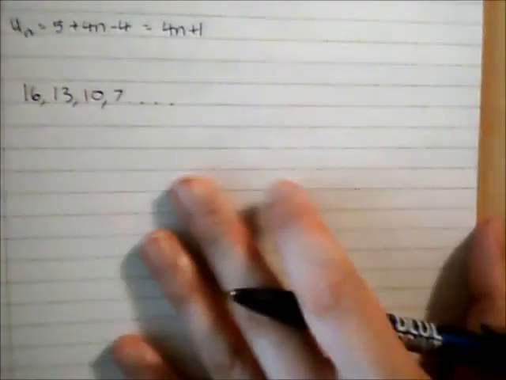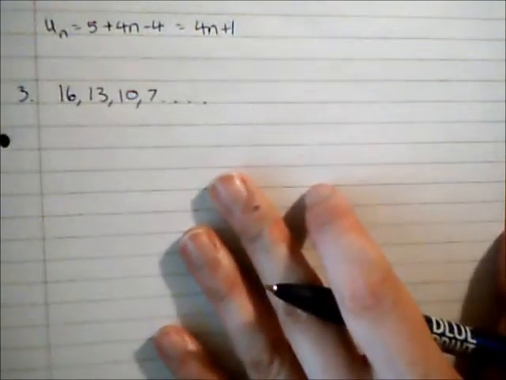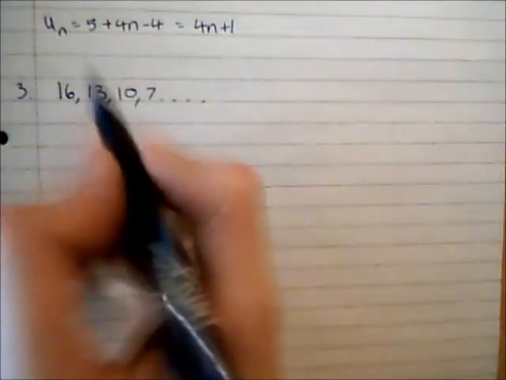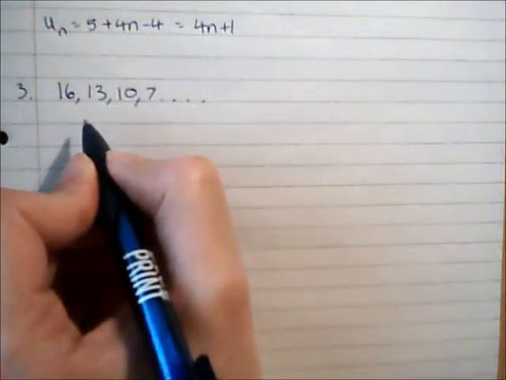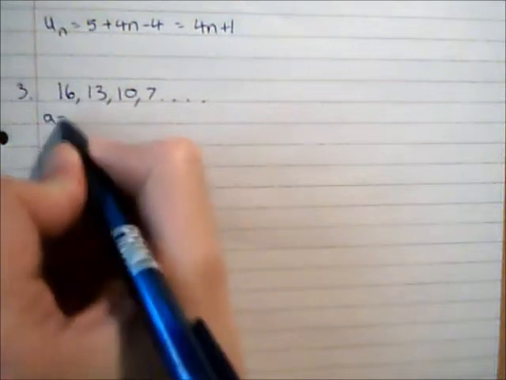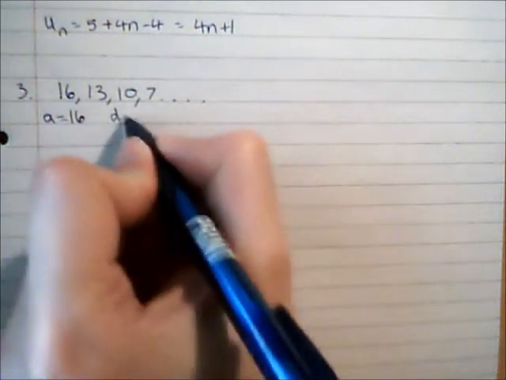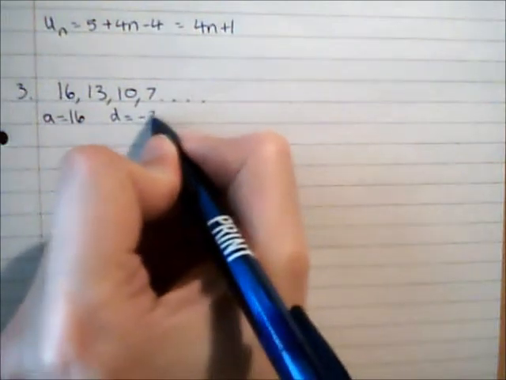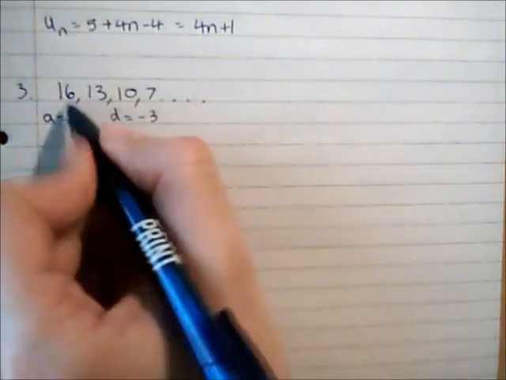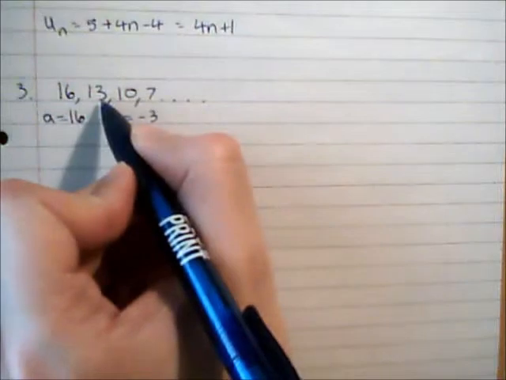And when we've got a sequence which is descending rather than ascending, it doesn't make any difference. So the start term is 16, and the common difference here is negative 3, as that's what I have to do to each term to get the next.